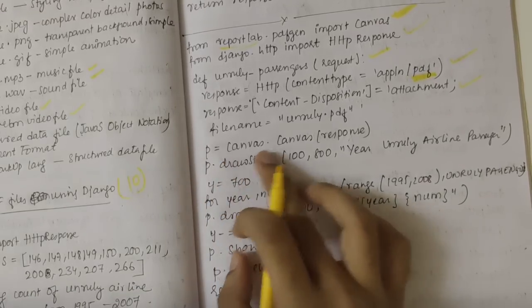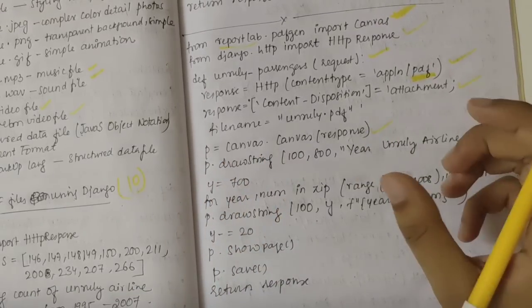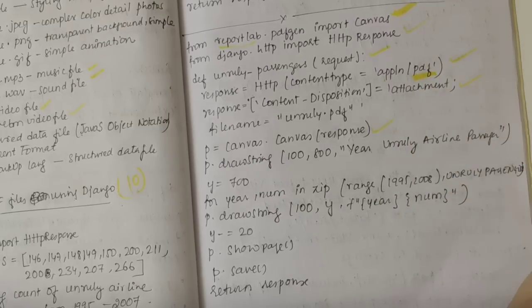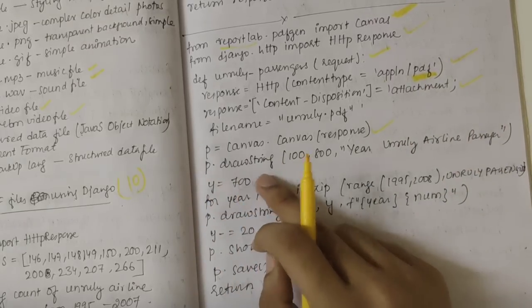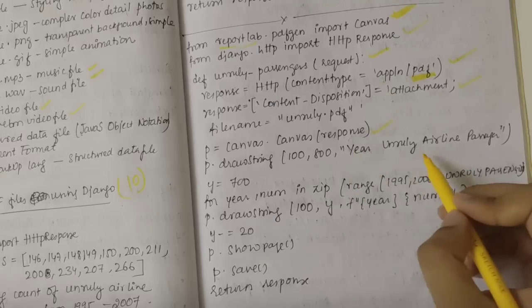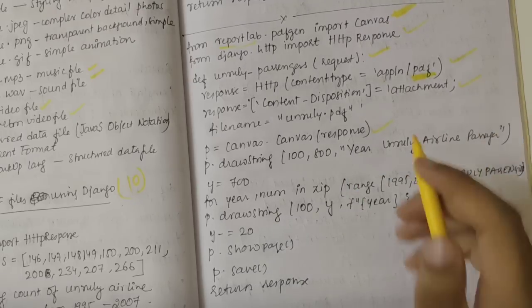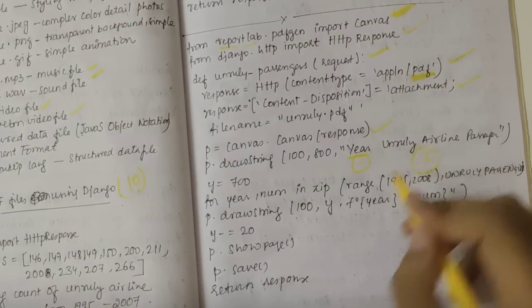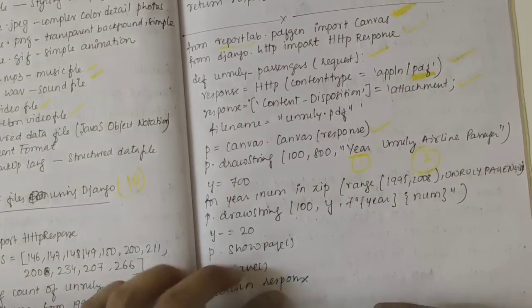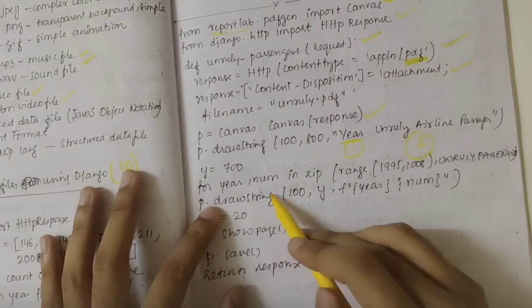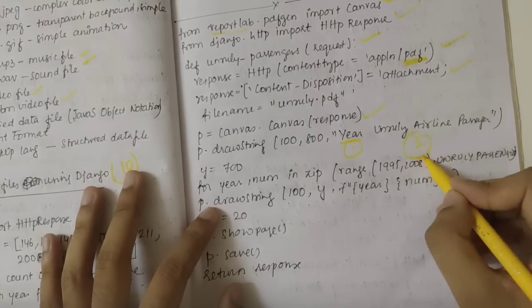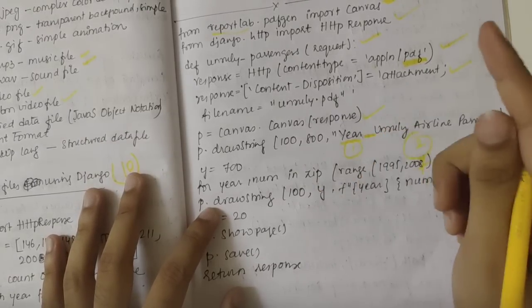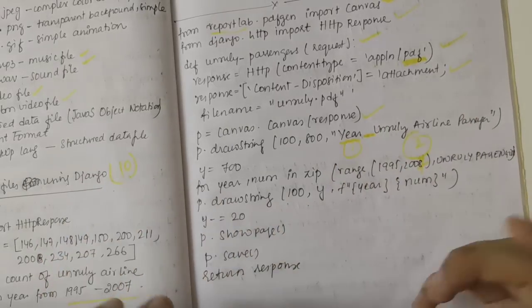Next, p is equal to canvas.Canvas(response). So the response should be in the form of a canvas. Canvas is used to render the PDF format. Next, p.drawString(100, 800, "Year") and "Unruly Airline Passengers". So this is one column header, and this is the other column header. And here I am also specifying y is equal to 700. Now looking at the loop part, for year, num in zip(range(1995, 2007), unruly passengers). Here there is one space given between year and unruly passenger.